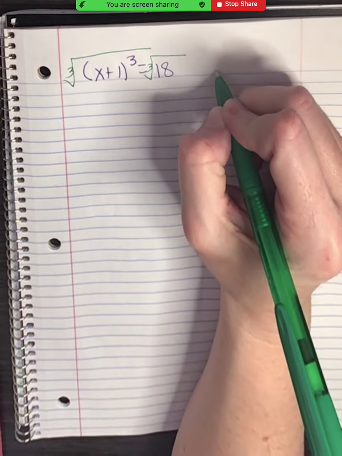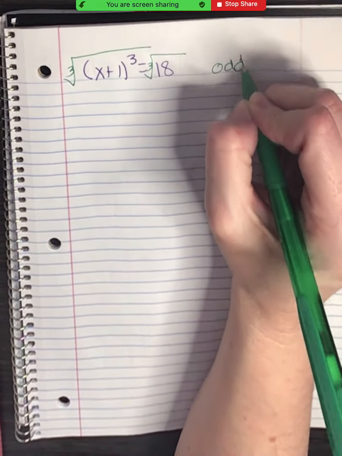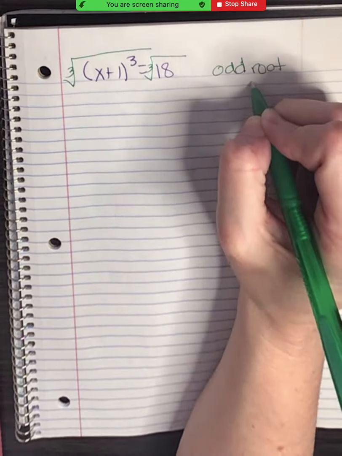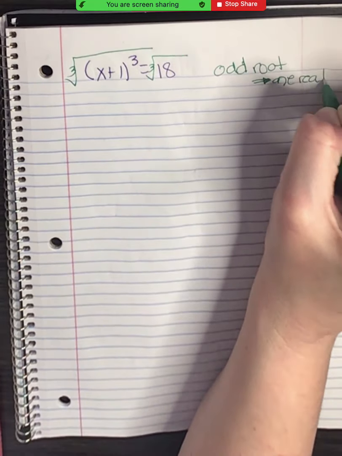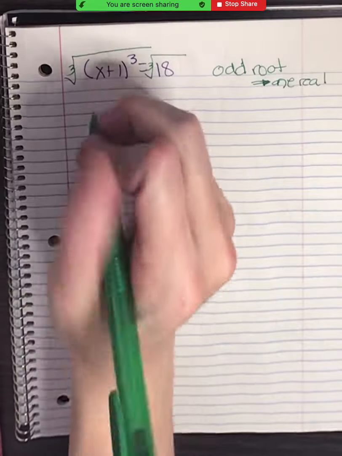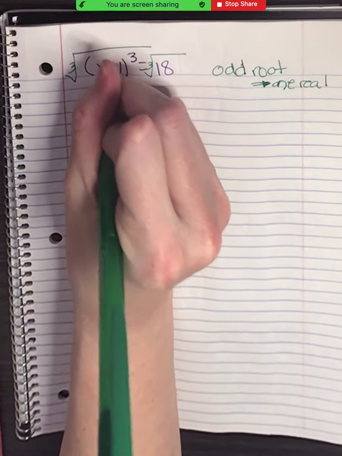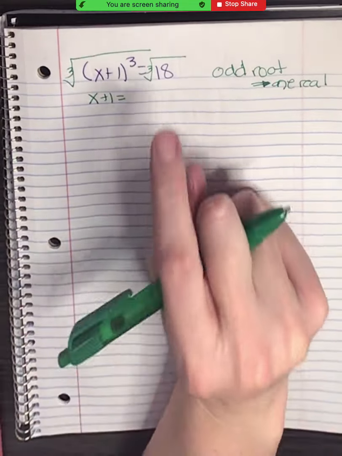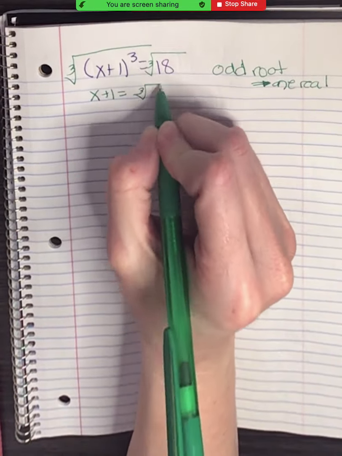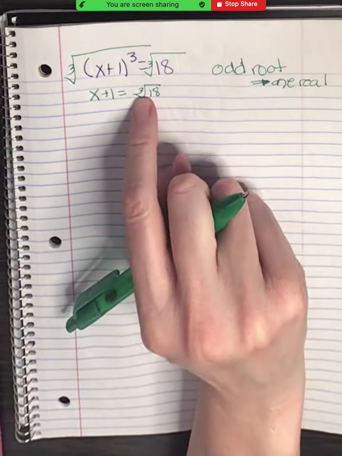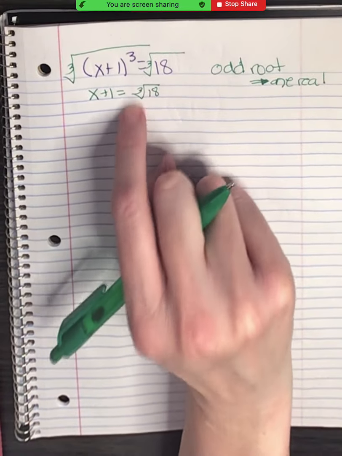It is an odd root, so there's 1 real solution. Okay? So the 3rd root of x plus 1 cubed is just x plus 1. Then the 3rd root of 18, that's going to be a decimal, so I can just write that as the 3rd root of 18. Because it's an odd root, I don't do the plus or minus.